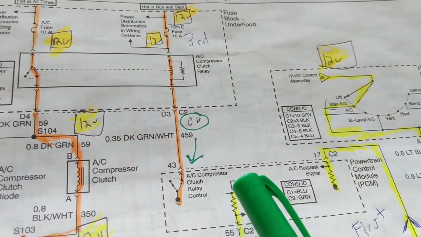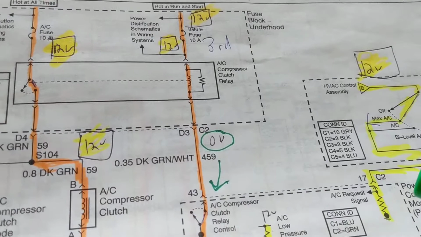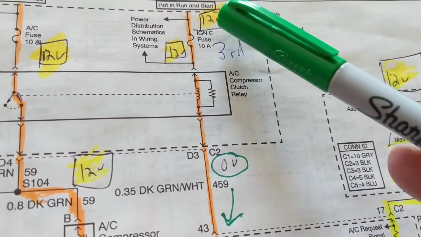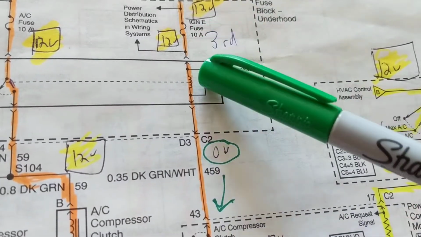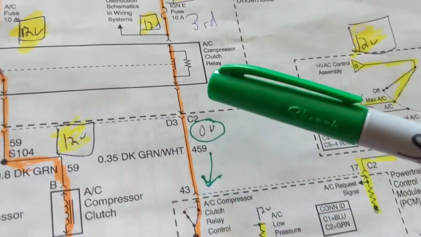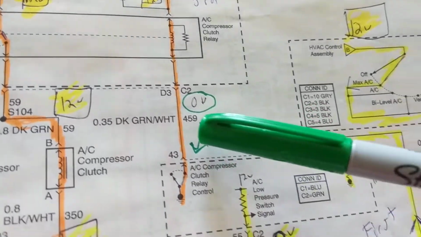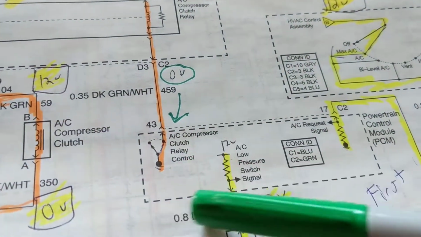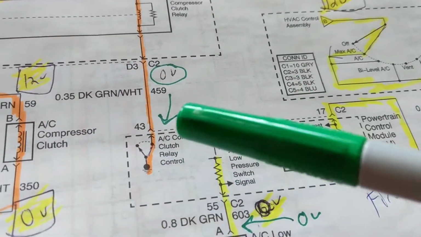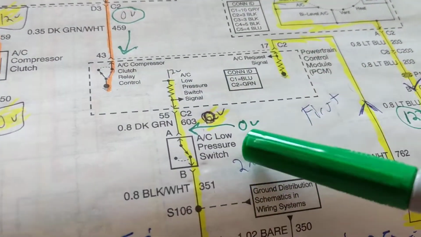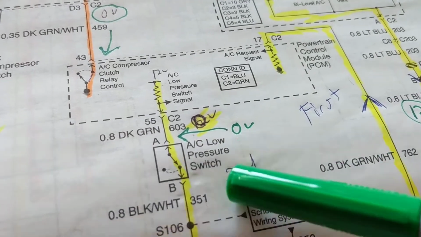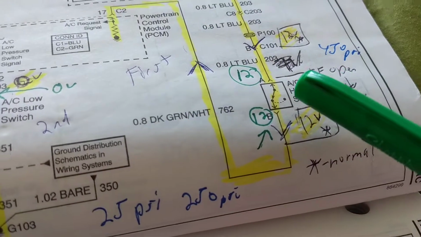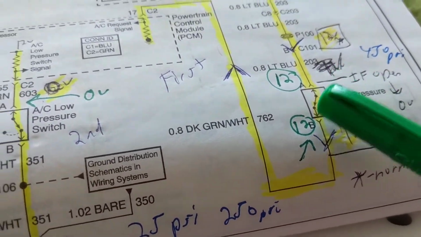How do I do that? A relay, you guessed it. Always a relay. This is 12 volts through a fuse. You go over here, current flows. Now, if there's 12 volts over here, what do we need on the other side that we've been talking about? A ground. Who gives this a ground? The computer gives it a ground. When does it give it a ground? On the conditions that the low pressure switch is closed and it's safe to do so, and the high pressure switch is closed and it's safe to do so.